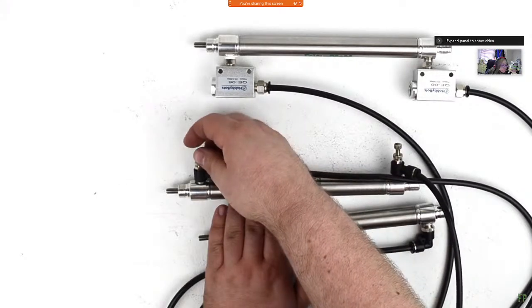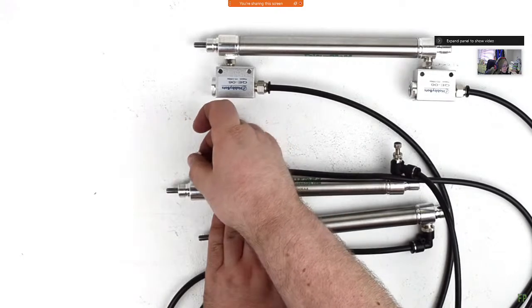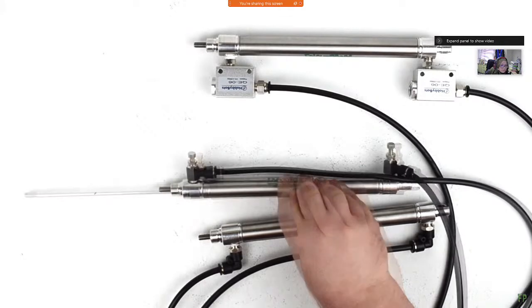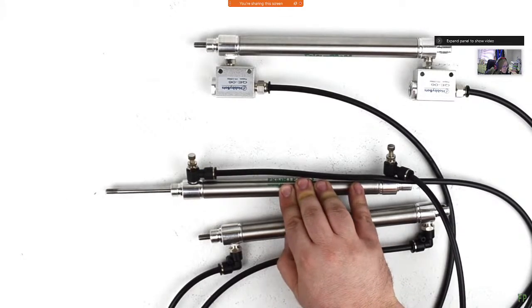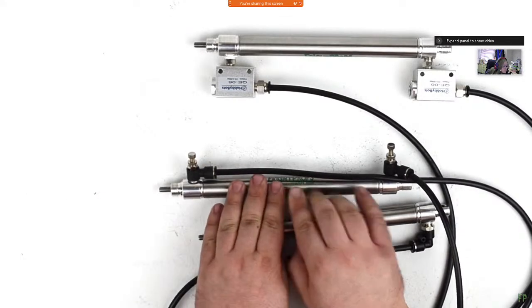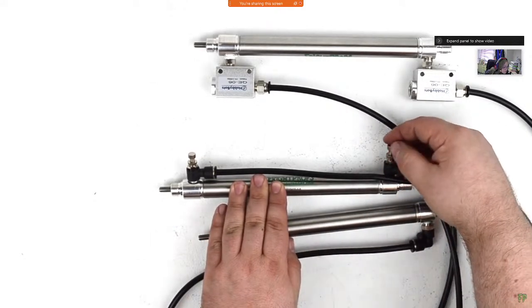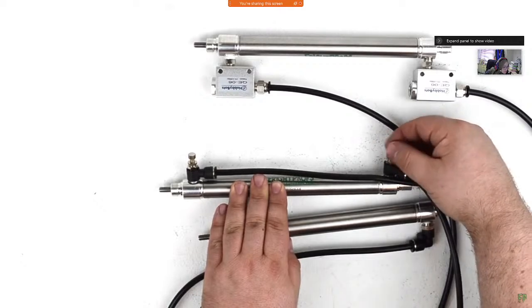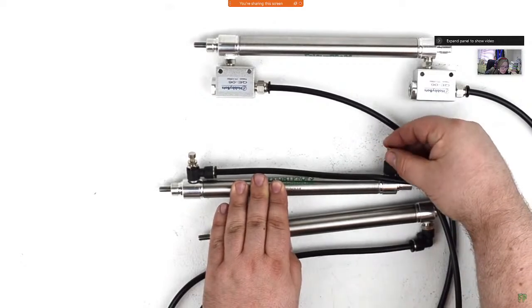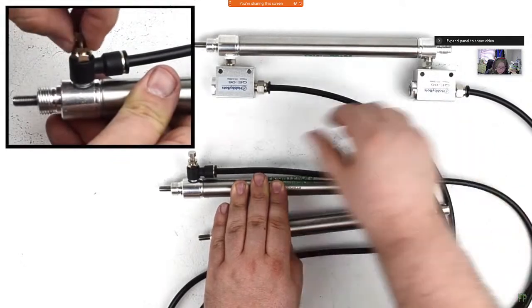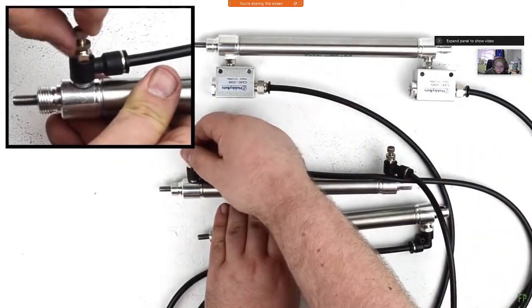You can set this at whatever you want, whatever speed works for your application. So if you wanted your cylinder to extend slowly and retract more quickly, you could do that using these flow controls. Or if you wanted it to extend quickly and retract more slowly, you would simply tighten the needle dial on the rear cylinder port and open it up at the front.